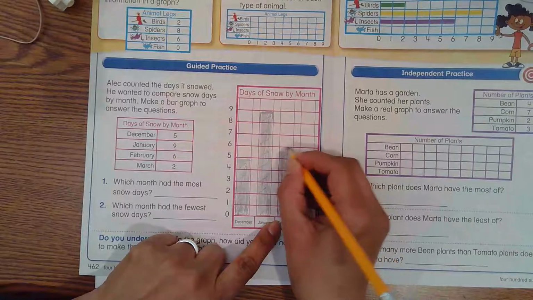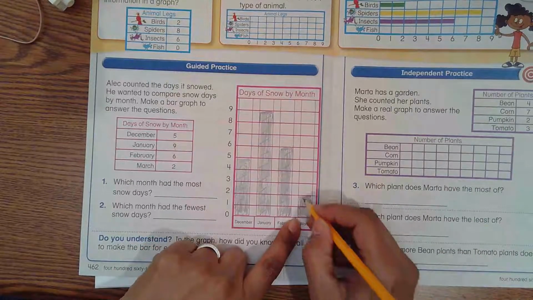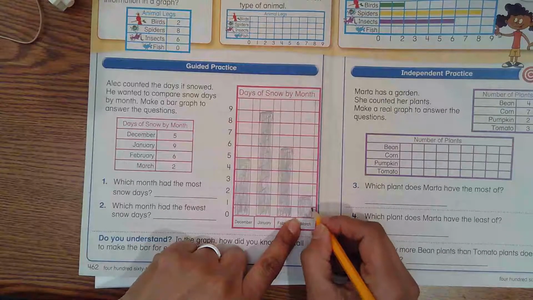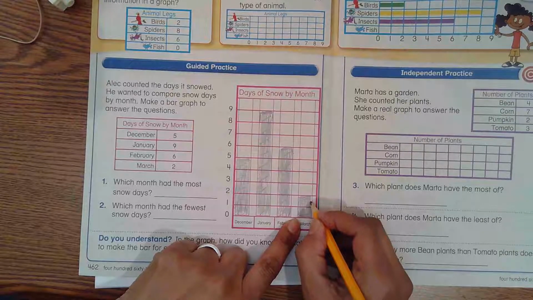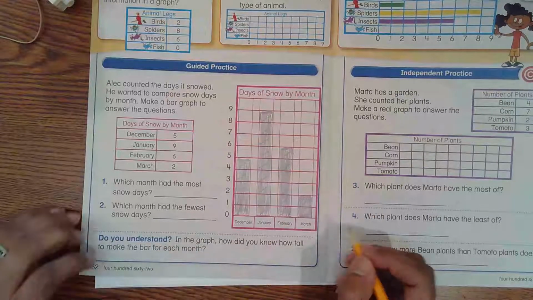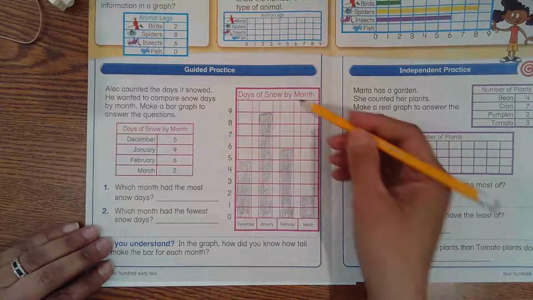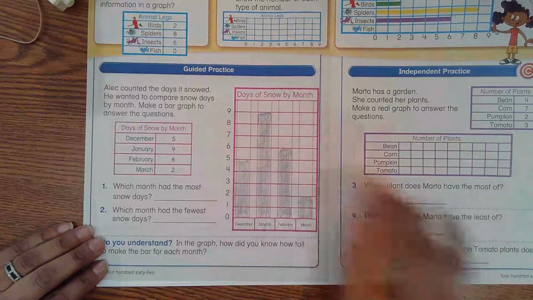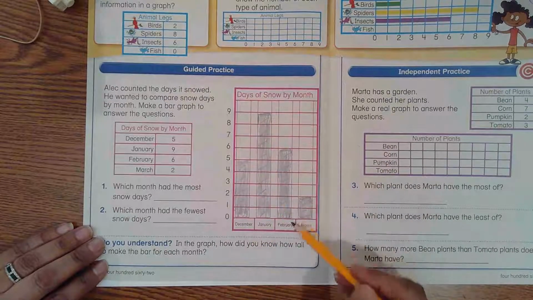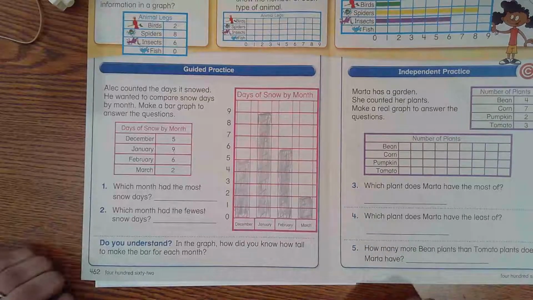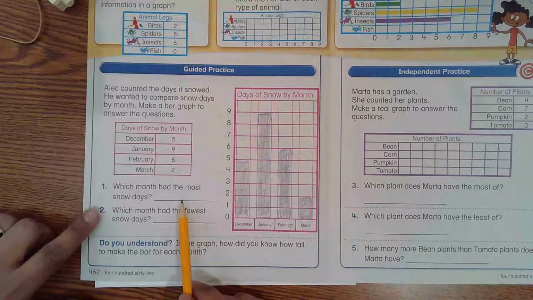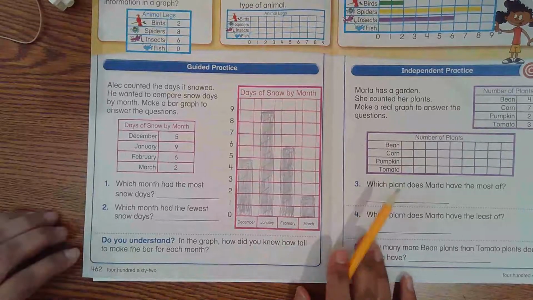Make sure it's colored. And then for March, I can tell that it's only snowed 2 days, only 1, 2. So as we see, now the chart makes it easy to see the days of snow, and I see the month, and I see how many days it snowed in each month. All right, let's put some information answering questions number 1 and 2.